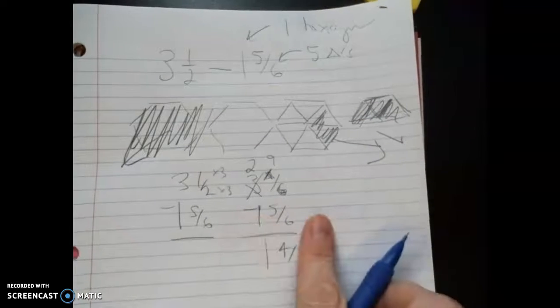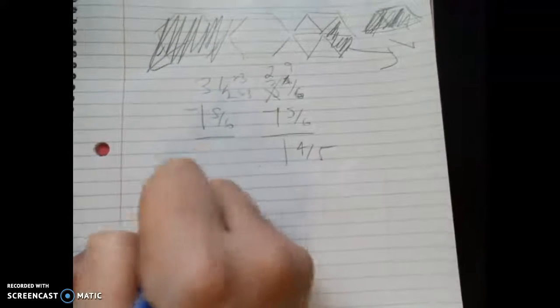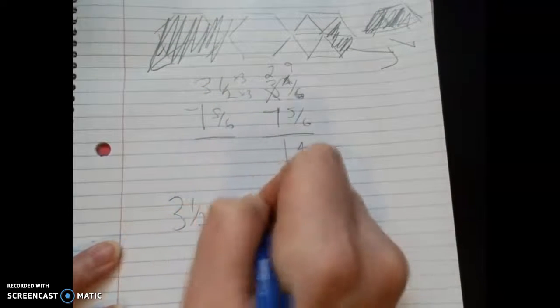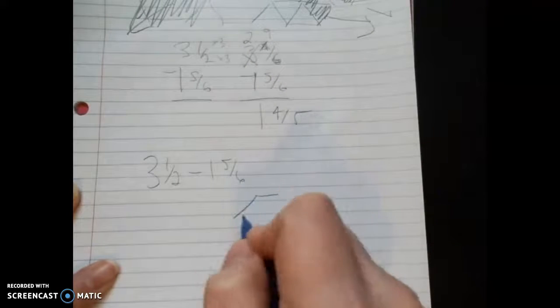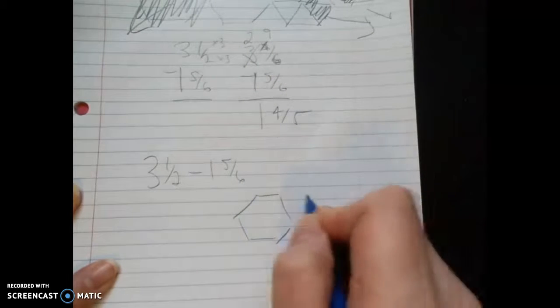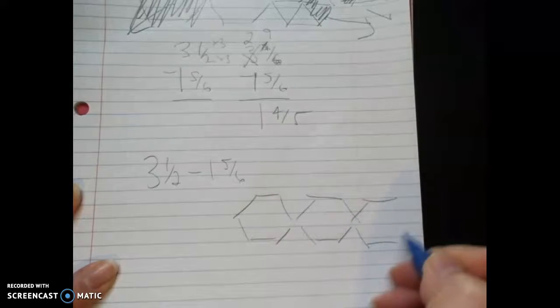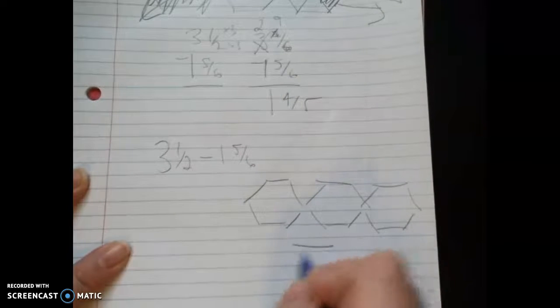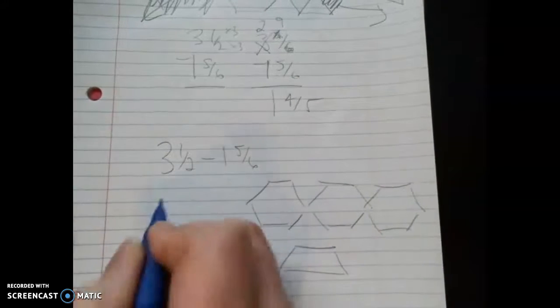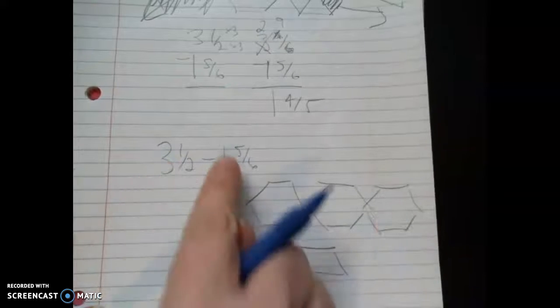And again, I can do that same problem with all triangles. So I have 3.5 minus 1 and 5/6. Again, I have my hexagons. Hexagon, hexagon, hexagon are my whole. Oh my, I can tell it's towards the end of the week. All right, so I have all my hexagons. I want to take away this.